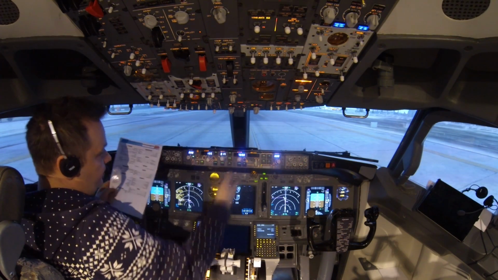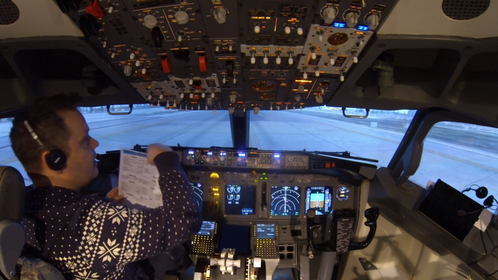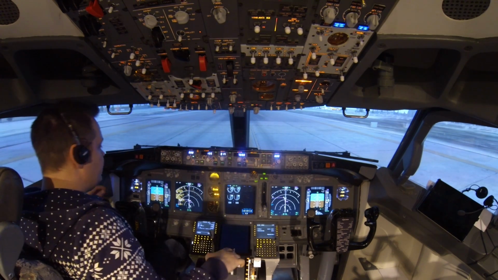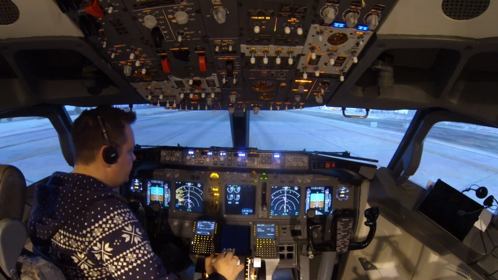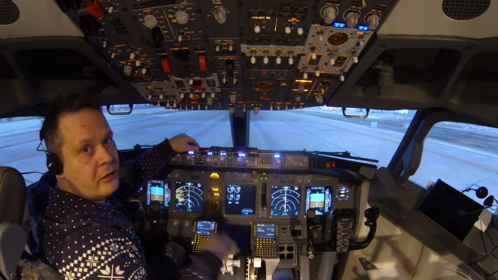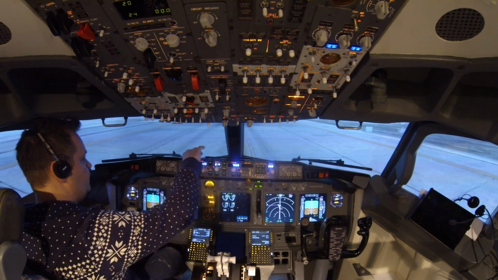Before takeoff checklist: flaps, 5 planned, 5 green light, stabilizer trim 5.5 units, cabin call is given. Before takeoff checklist is complete. Okay, I'm going to shut off my microphone so you can hear the engines.